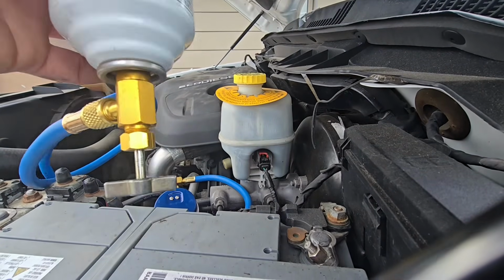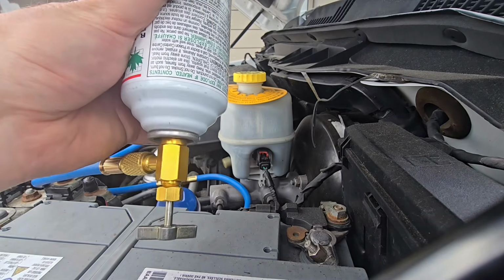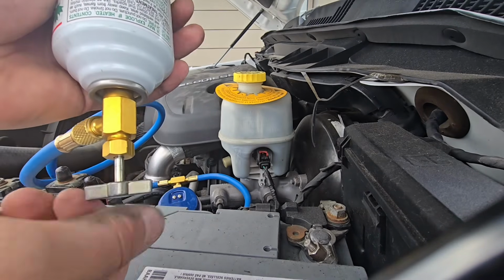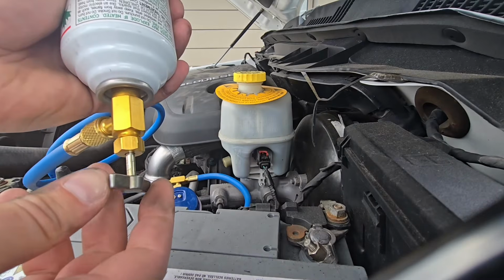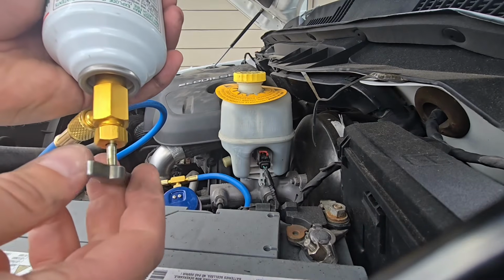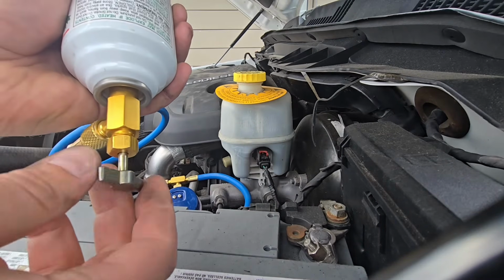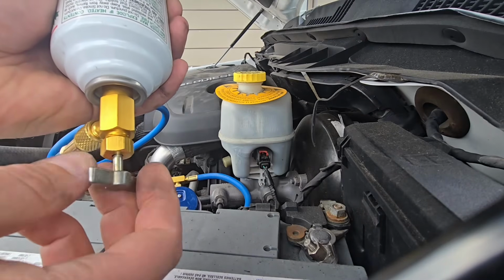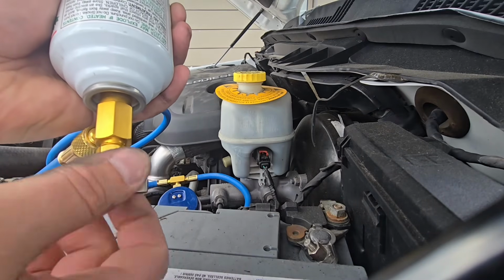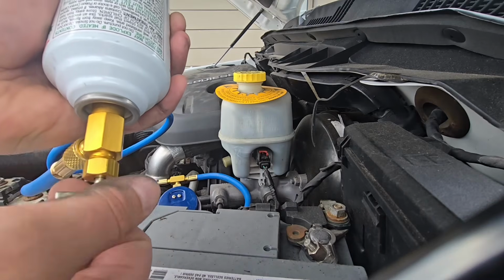And now, to release AC refrigerant into the system, we will have to puncture this can by turning it clockwise. Just do it slowly.